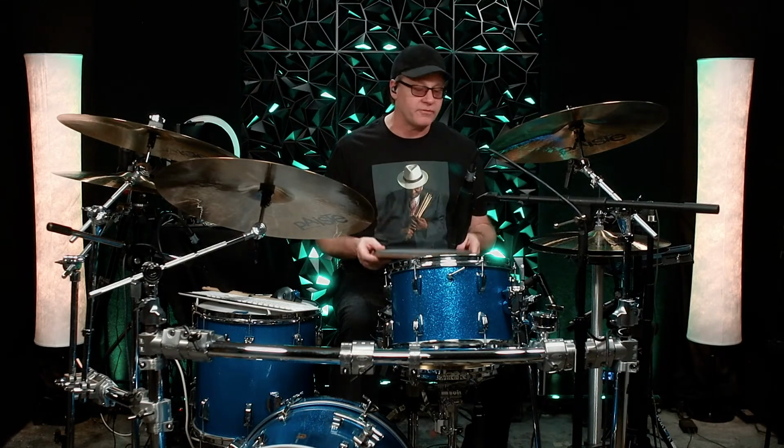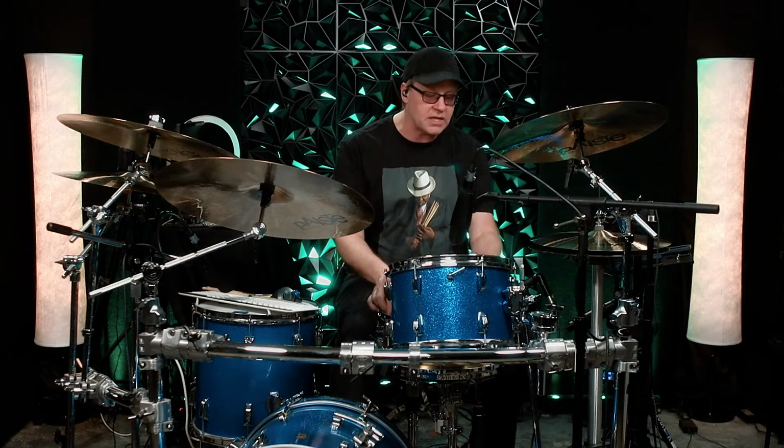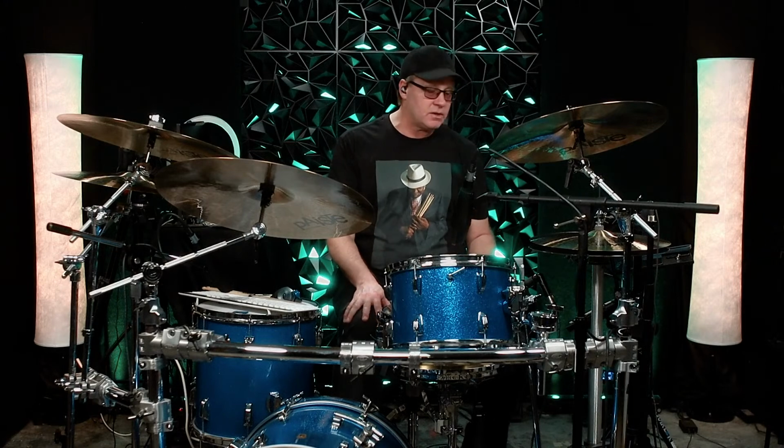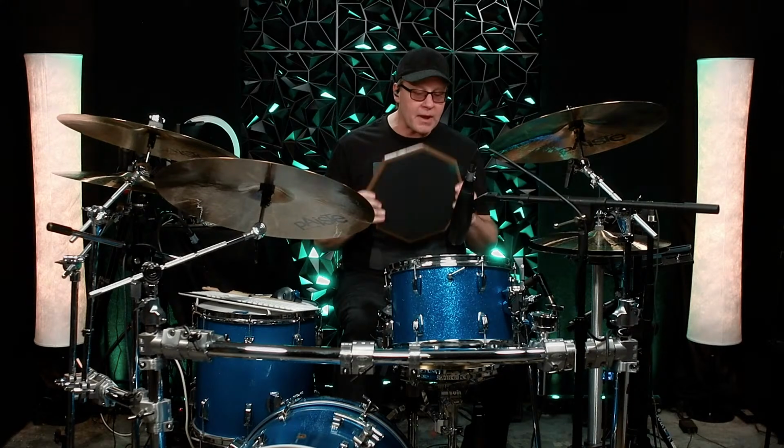Now, which practice pad do I love? I have a couple that I really prefer. The Real Feel being one, the ProLogix being the other. But I purposefully don't have either one of those here today. The best practice pad for you to use is the one that you have with you. So leave a practice pad of some sort right there in your practice room.